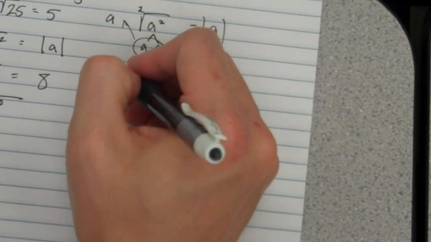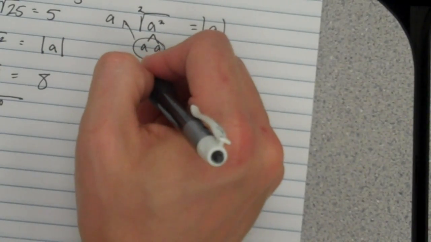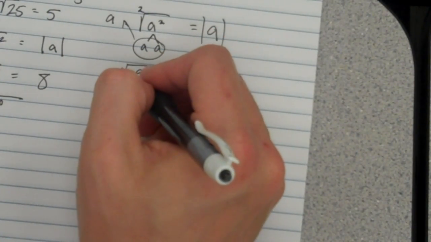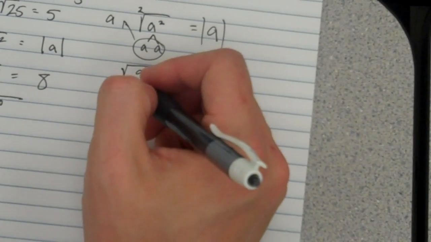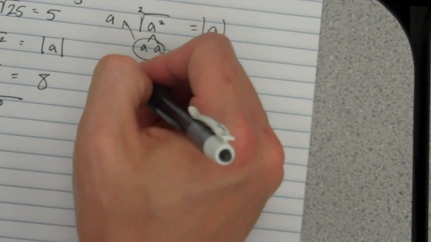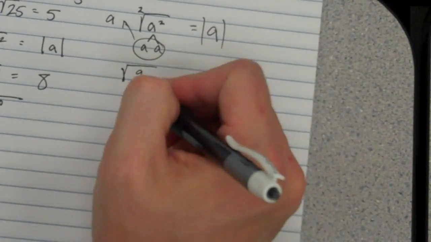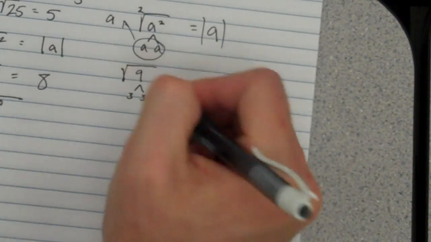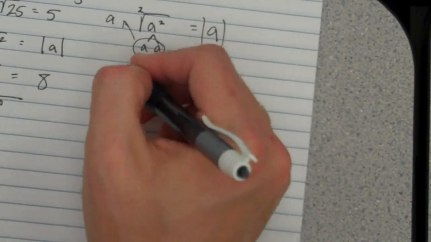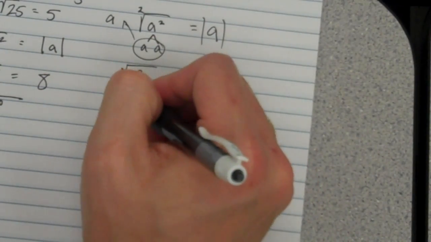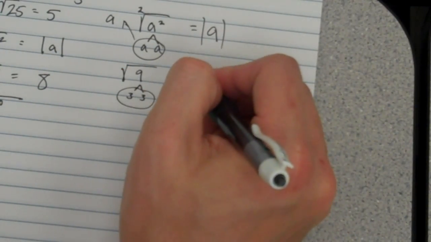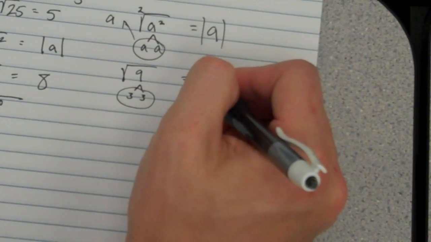Okay, let's do that with a number. So what times what equals 9? This is called factoring. You might have also heard it called a factoring tree. So that goes into 3 and 3, right? So how many do I need to get out? I need 2 because that's the rules of my house. Well, I have 2 right here, so that means that a 3 comes out. So the square root of 9 is 3.